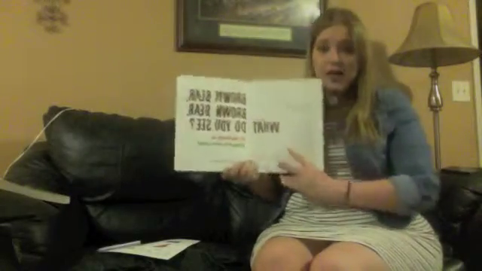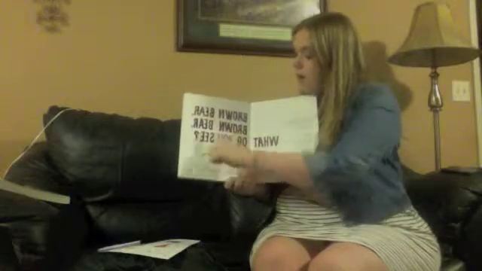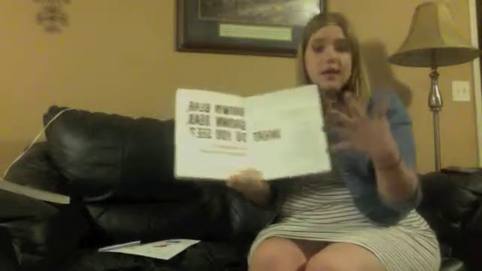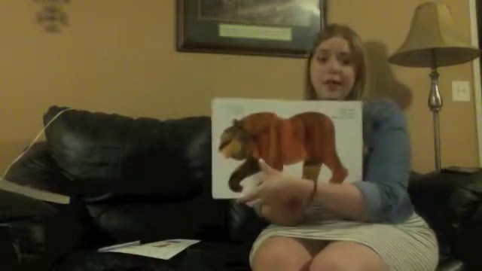So I would start by holding this up, reading the title. Always point to the words when you read. Brown bear, what do you see? It connects the verbal to the print. I would read this through. Brown bear, what do you see? I see a red bird looking at me.